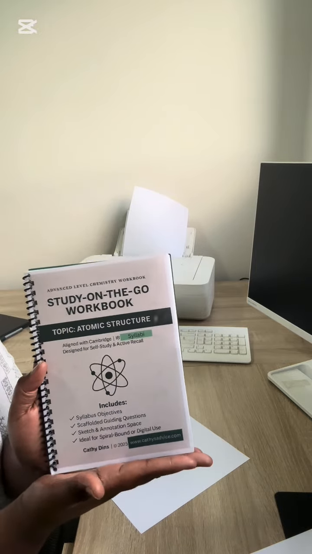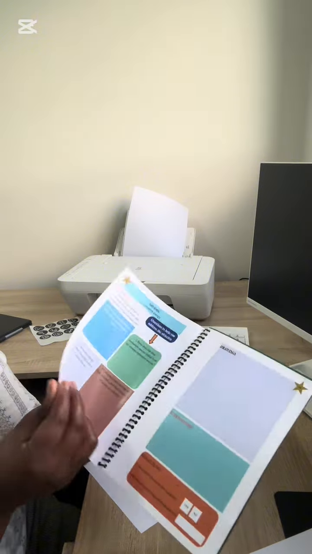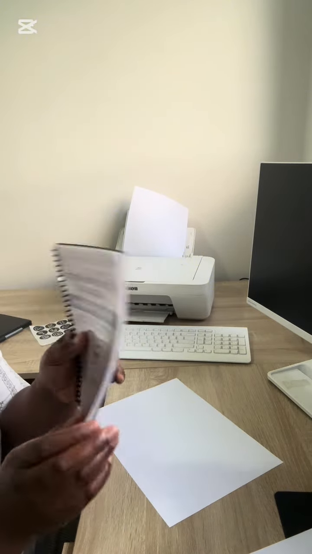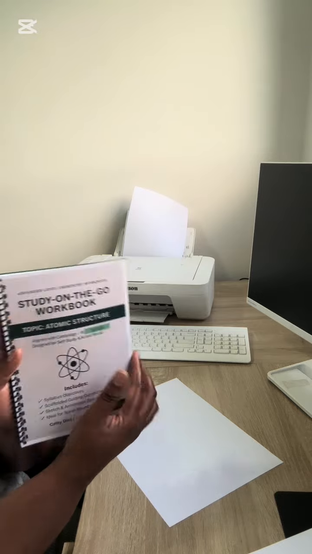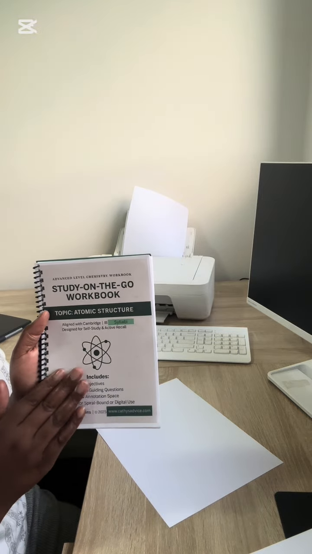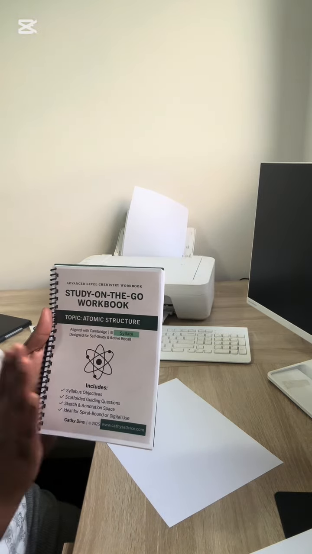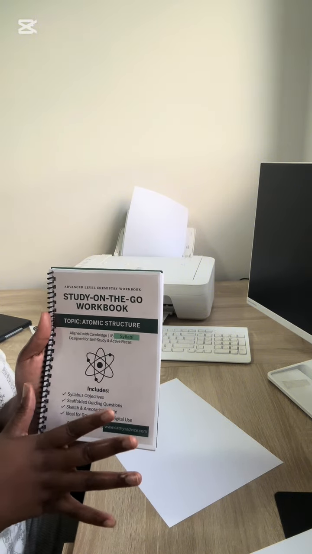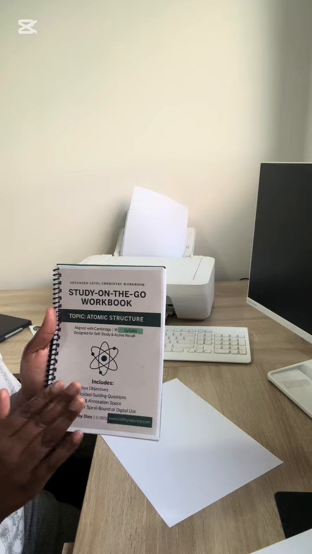It's an A5 book with only about 30 sheets in here, because it's about 60 something pages. It's very light. You can actually have it in your pocket because it's small. So what we have inside this book are syllabus objectives and associated questions that help address that particular objective.